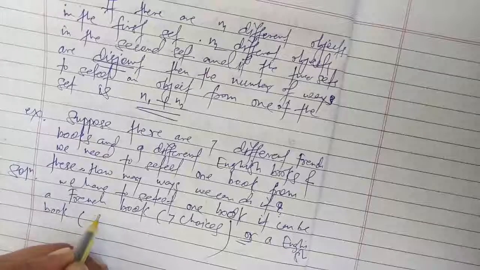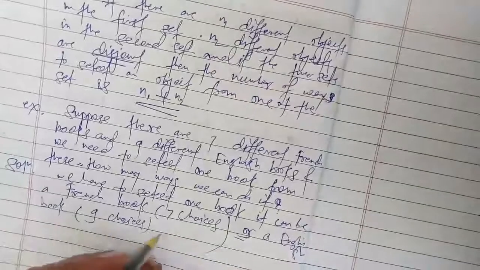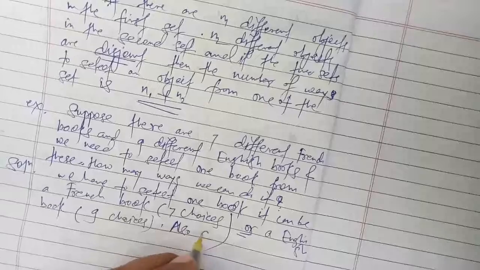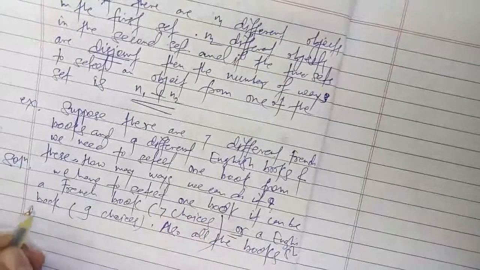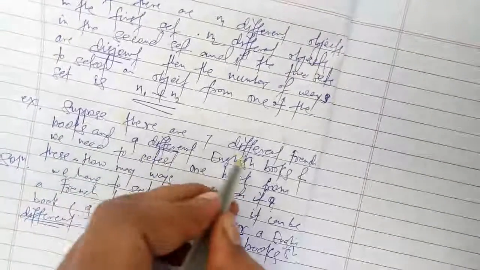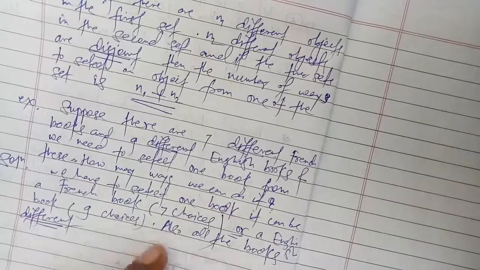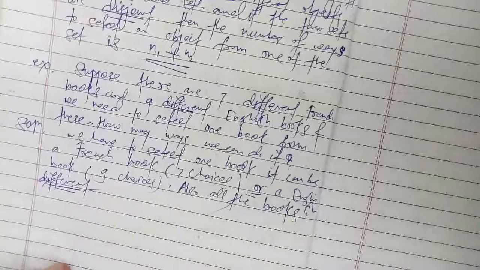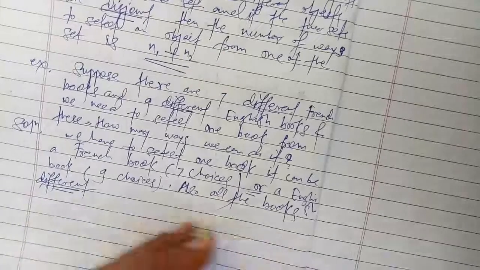So there are 9 English books, so there are 9 choices. Also all the books are different, because it is already given that there are 9 different English books and 7 different French books. So all these books are different, and with the word or, we have to use the sum rule.